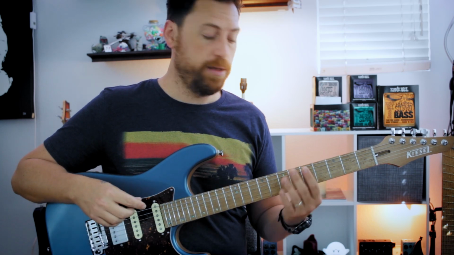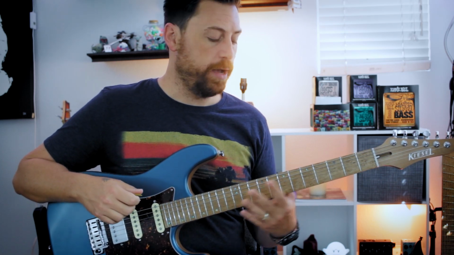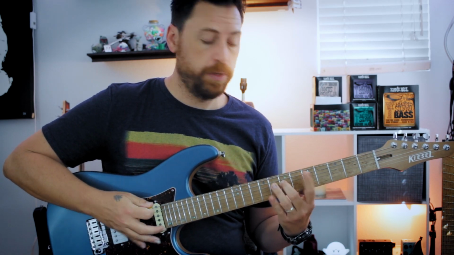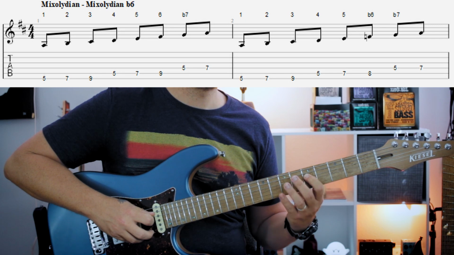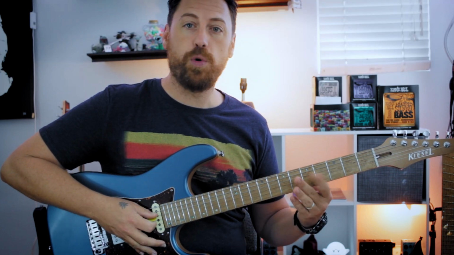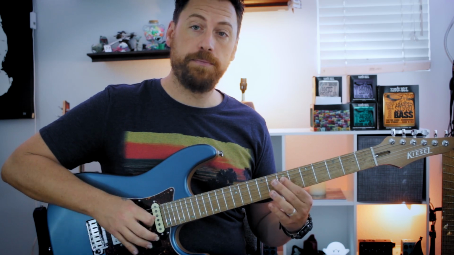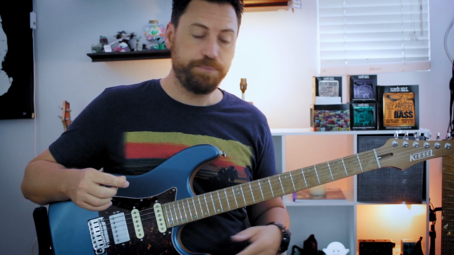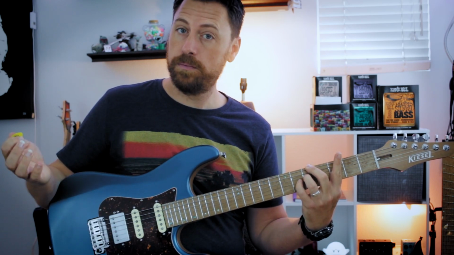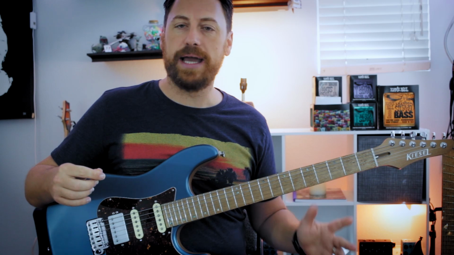So Mixolydian A, fifth fret of the low string is A, right? So Mixolydian would be, right? 1, 2, 3, 4, 5, 6, flat 7, root note, okay? Flat 7 or minor 7 means it's a whole step, 2 frets behind the root note. All the other intervals are major, okay? So you have 1, 2, 3, 4, 5, 6, flat 7, root. They're really nice A7 kind of sound out of that.